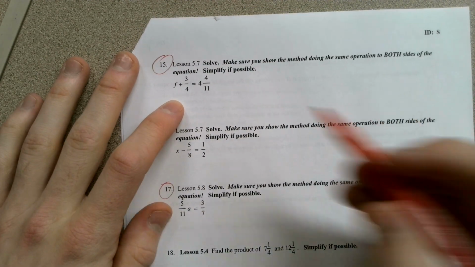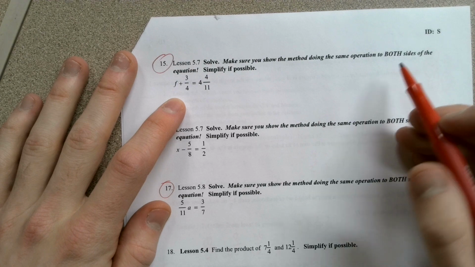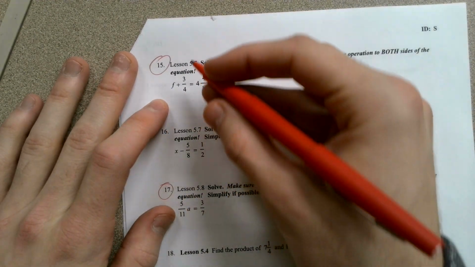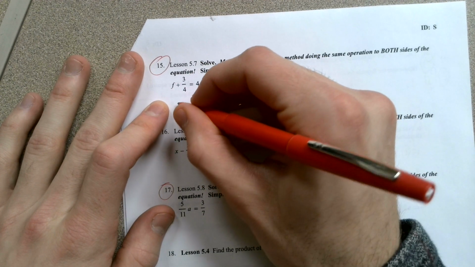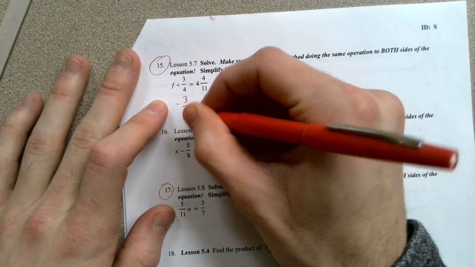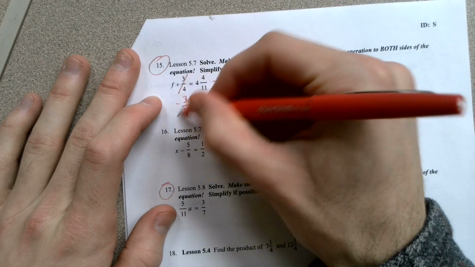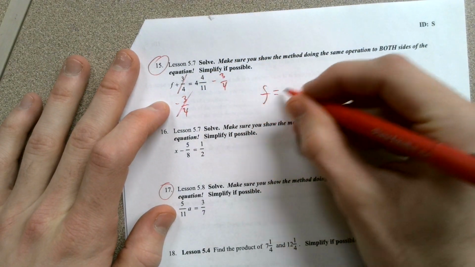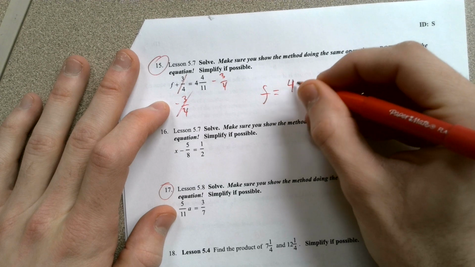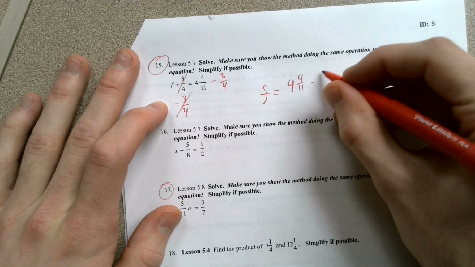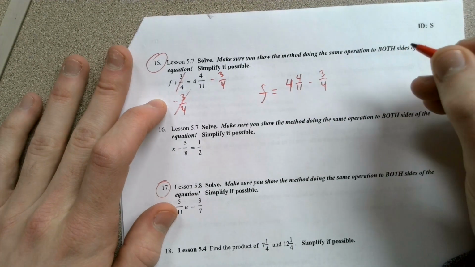15. Looking at both sides of the equation here, we have addition. So my first thing that I have to worry about is getting that f by itself. I'm going to do that by subtracting 3/4 from each side. Okay, those will cancel out and get us to f equals 4 and 4/11 minus 3/4.